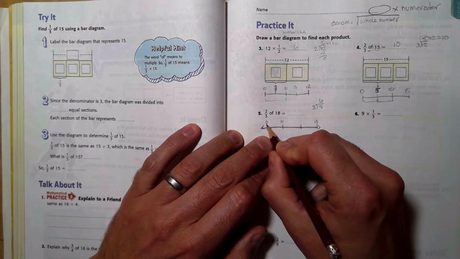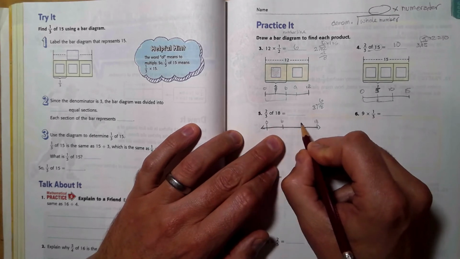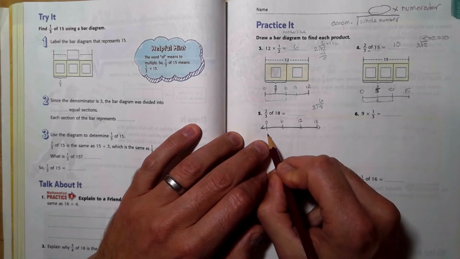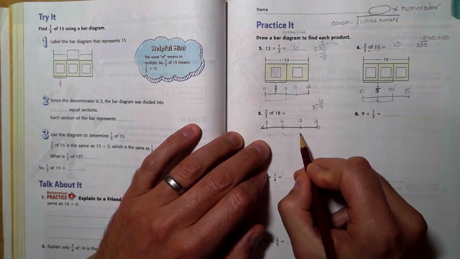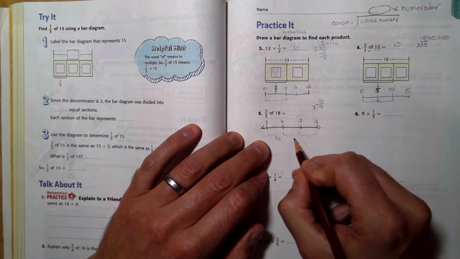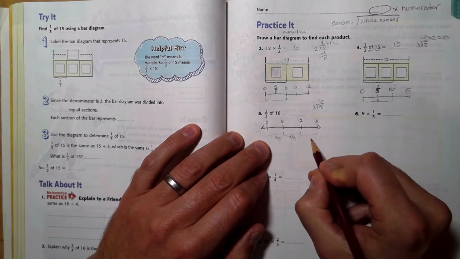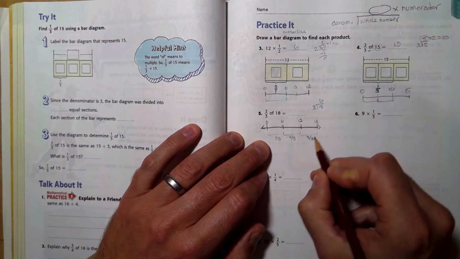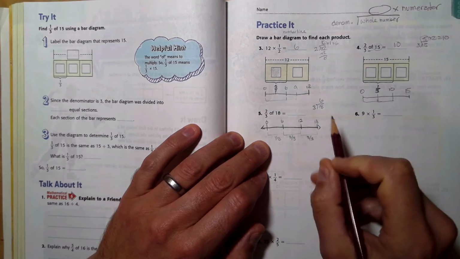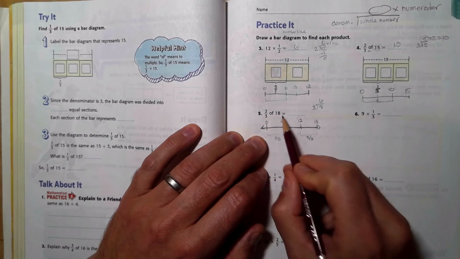So 0 plus 6 is 6. 6 plus 6 is 12. 12 plus 6 is 18. So here's one of the thirds. Here's one of the thirds. And here's one of the thirds. So this would be 1/3. This would be 2/3, and this would be 3/3, because any numerator that's the same as the denominator would be the whole number. Okay, so this is 2/3 of 18.